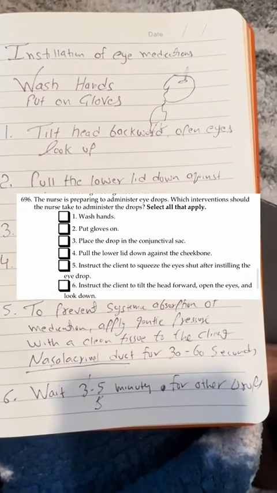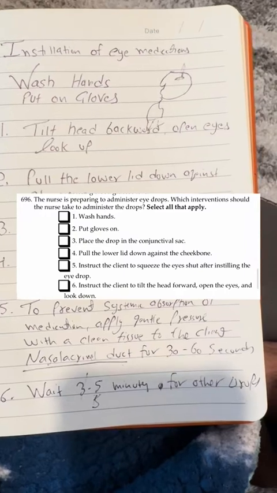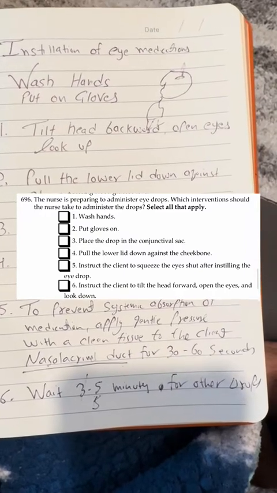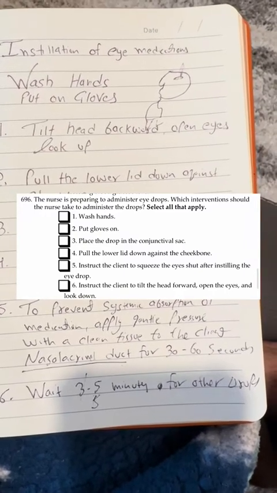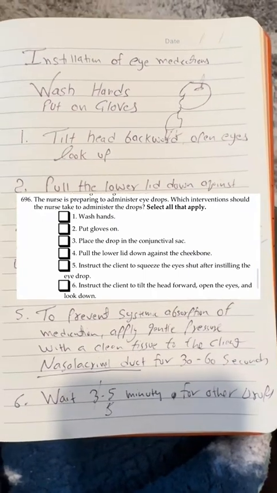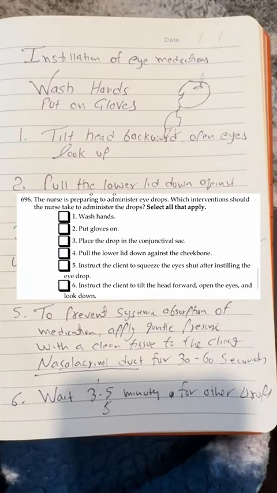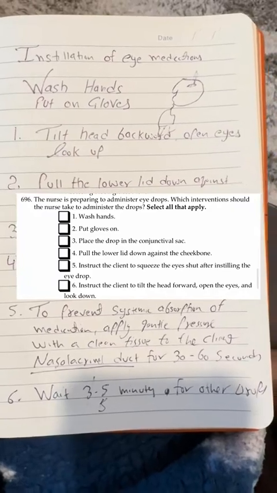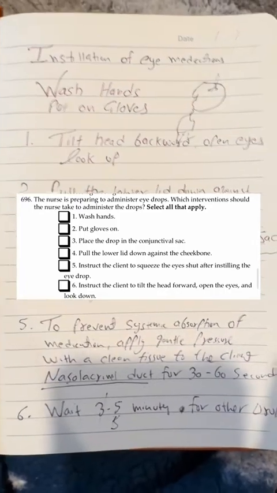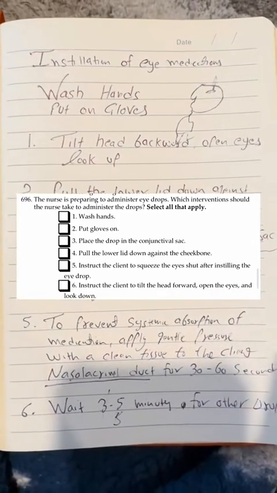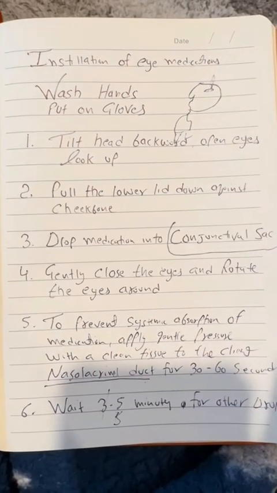We just ask to gently close and rotate. Instruct the client to tilt the head forward, open the eyes and look down? No. You ask the patient to tilt the head backwards, open the eyes and look upward. So our final answer is 1, 2, 3, 4.